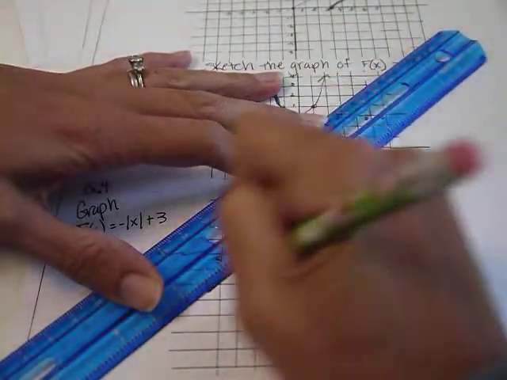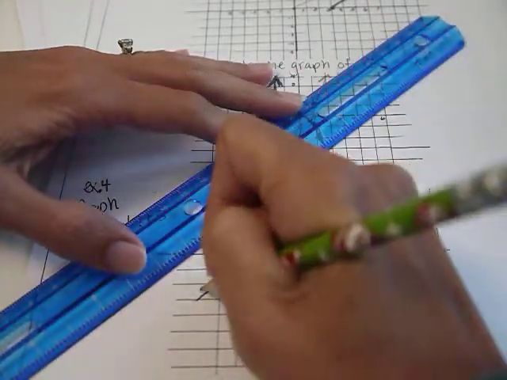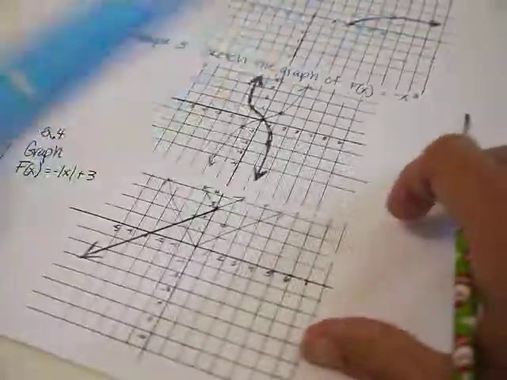Try and make it dark, because here is the final equation.